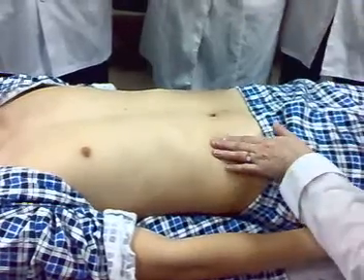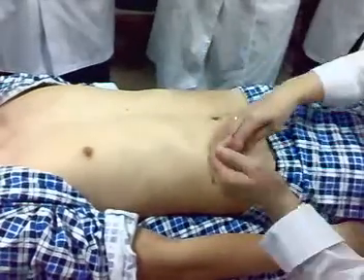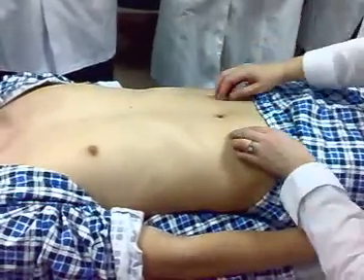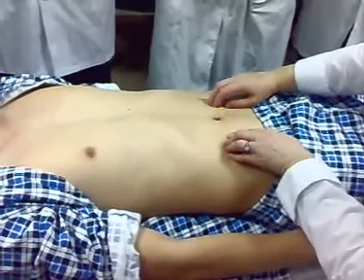So we must perform it manually, yes? To check the right and left sides of the transverse colon.